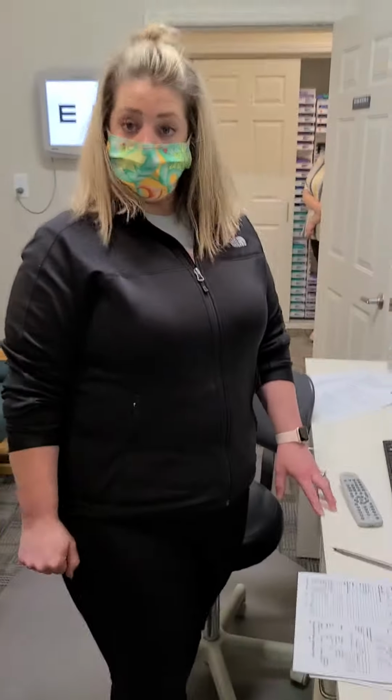So this you also want to do with a pinhole. Before you start checking count fingers, you want to try to pinhole them and see if they can see the E with the pinhole first. If they can't, that's when you go to see if they can count fingers.